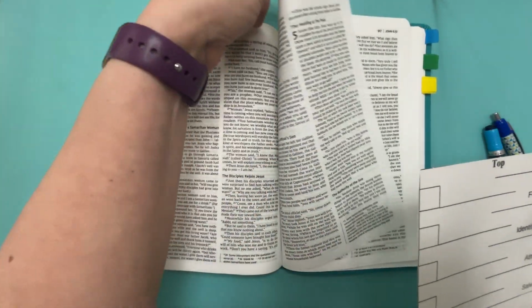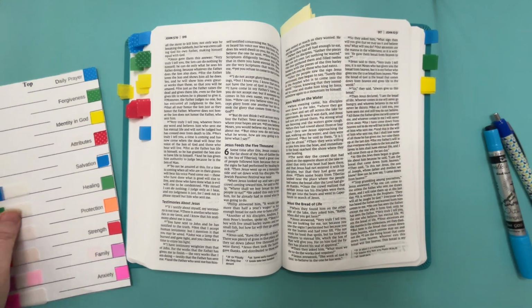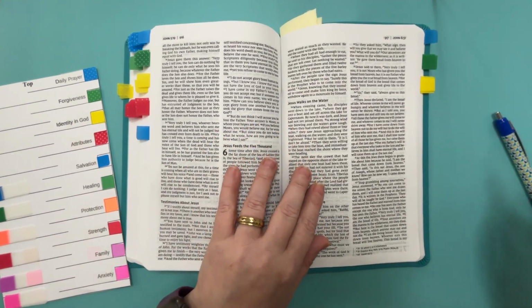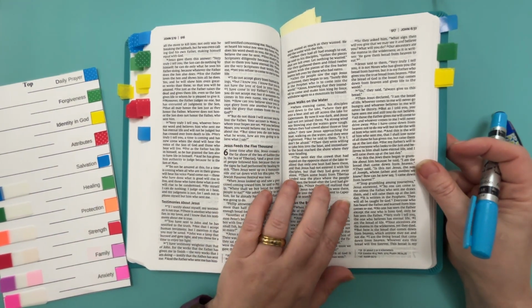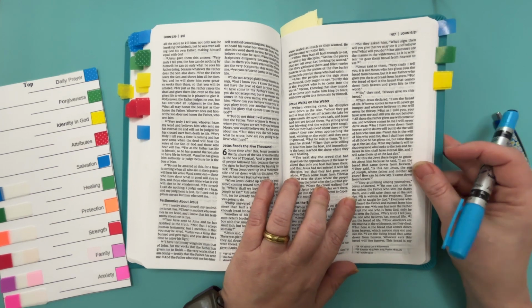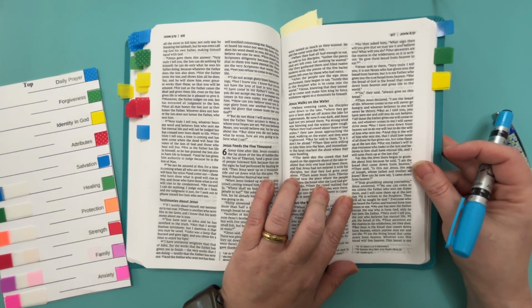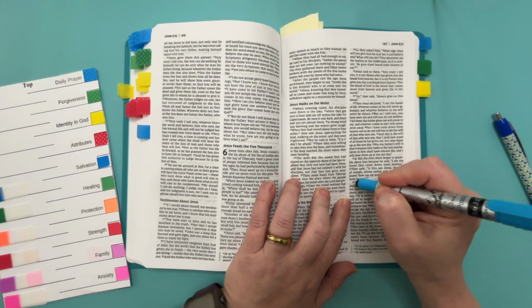All right, our next one is John 6, verse 44. No one can come to me unless the Father who sent me draws them, and I will raise them up at the last day.